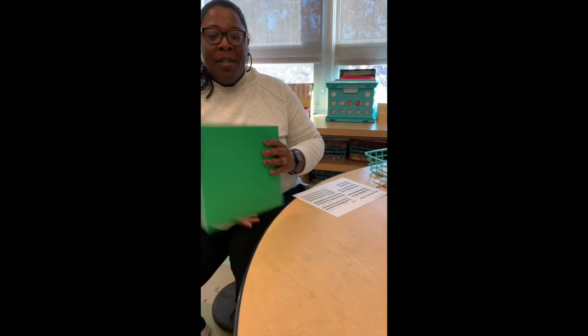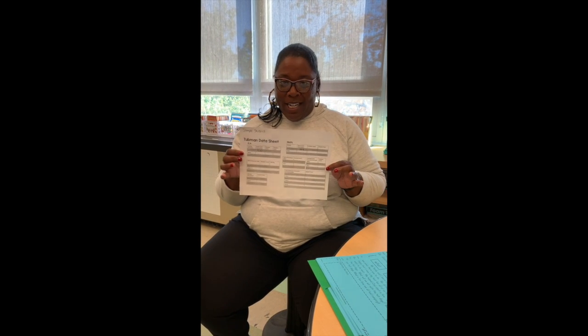So the first thing that I would like to introduce to you is that there is a green folder in your child's backpack. Inside of this folder are the math and reading activities that we would like for you to work with your child to support them in both content areas. So once you have your folder, we're going to take out the data sheet. Please take a moment to locate that in your folder.